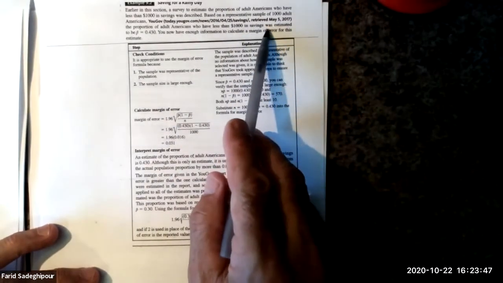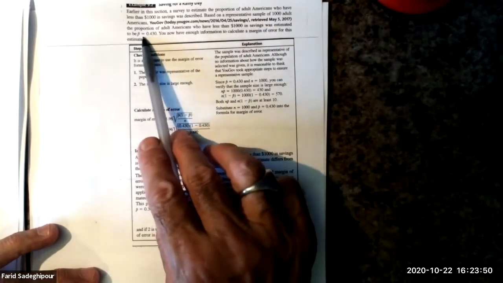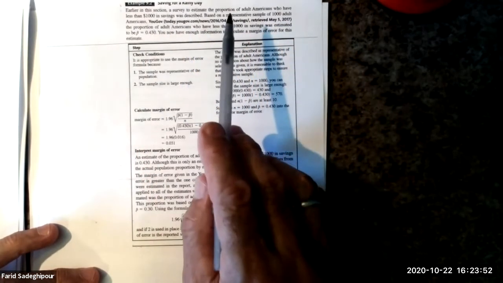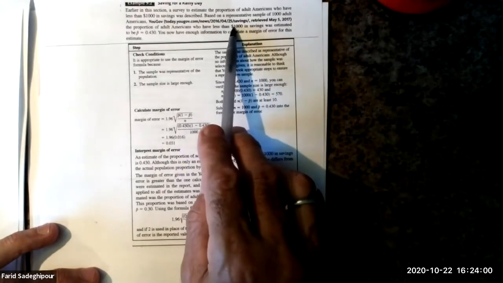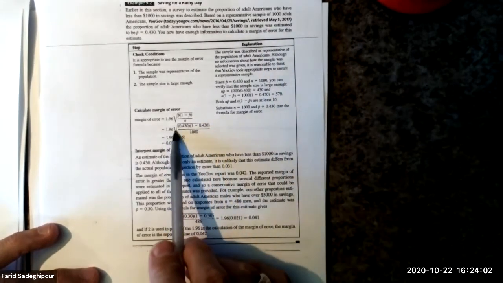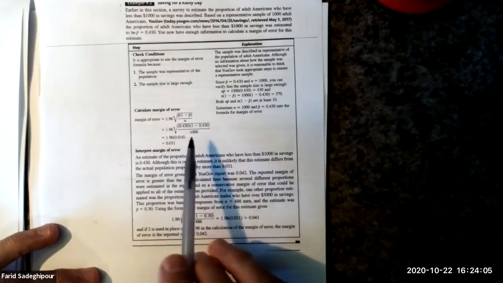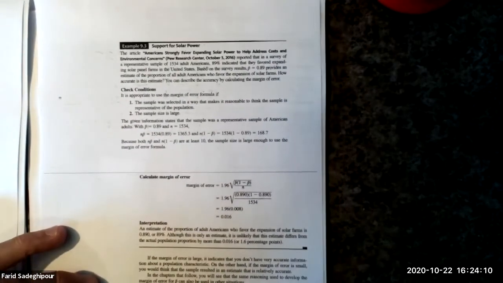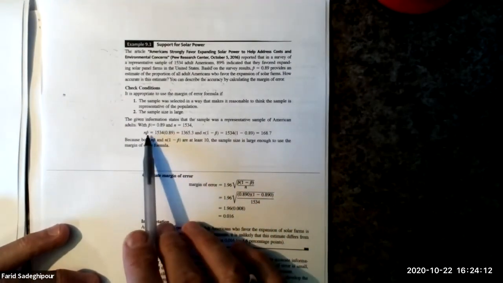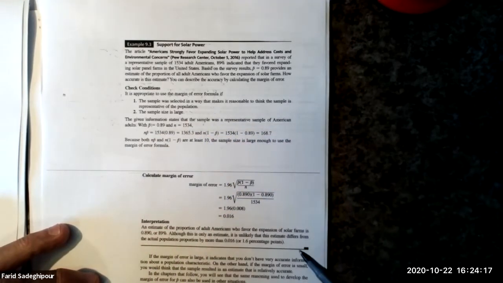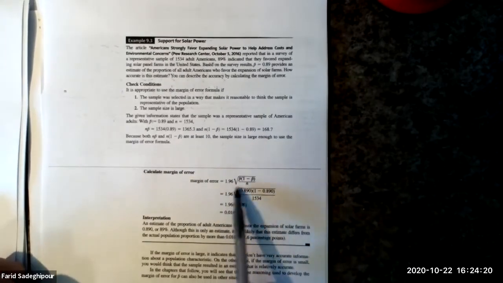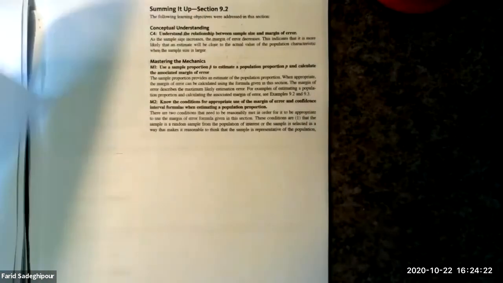In this example, p hat is given, okay? So you put that p hat here, 0.43, 1 minus 0.43, and how many samples you take? 1,000, times 1.96. That gives you the margin of error. These examples are all very, very similar. So when you calculate, first you calculate n times p and n times 1 minus p to make sure both of them are greater than 10. And then the margin of error is this again.